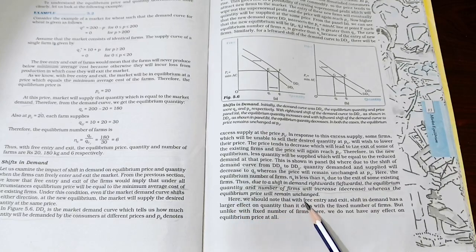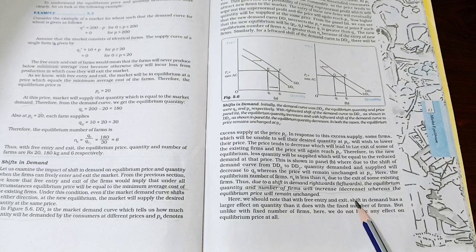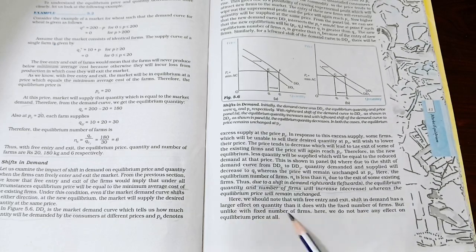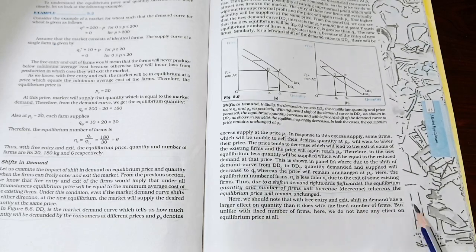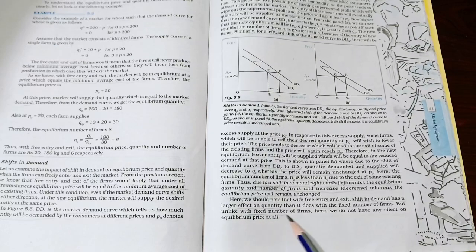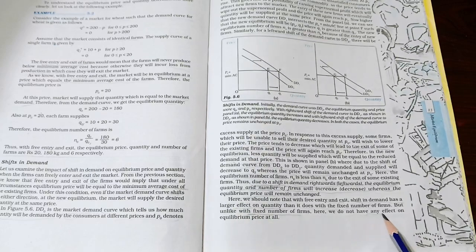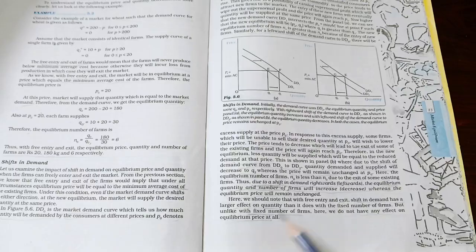Here we should note that with free entry and exit, a shift in demand has a larger effect on quantity than it does with the fixed number of firms. But unlike with a fixed number of firms, here we do not have any effect on equilibrium price at all.